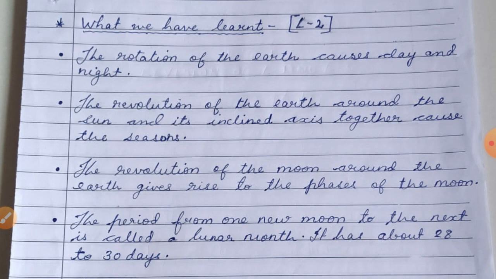Now we are going to recapitulate what we have learned of lesson number 2. First one, the rotation of the earth causes day and night. Next, the revolution of the earth around the sun and its inclined axis together cause the seasons.